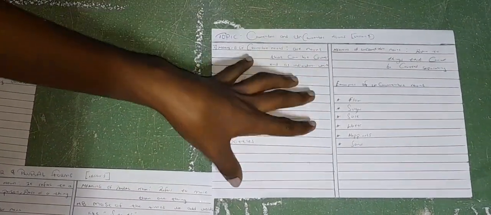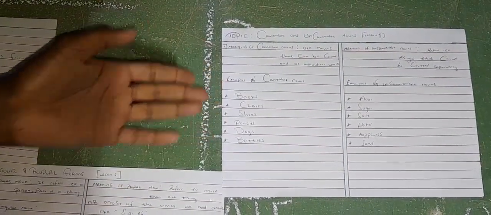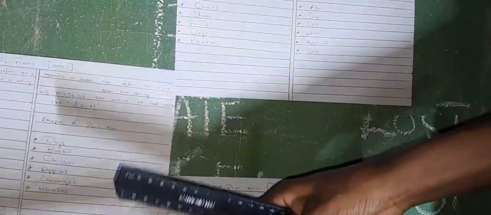Nouns that can be counted as individuals. Examples of countable nouns: books, chairs, shoes, pencils, dogs, and bottles. Here's what I mean. Books. Here are books. You can count them. These are 1, 2, 3, 4, 5. I have 5 books with me.